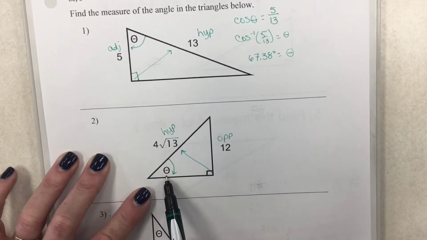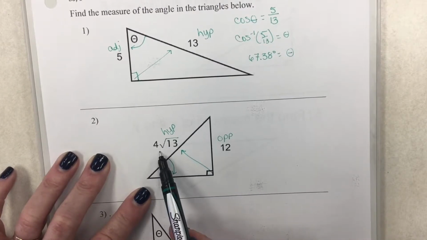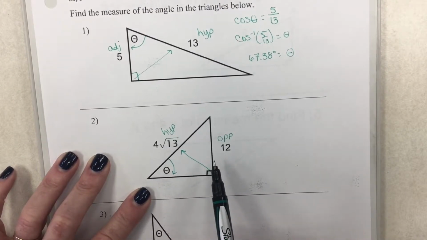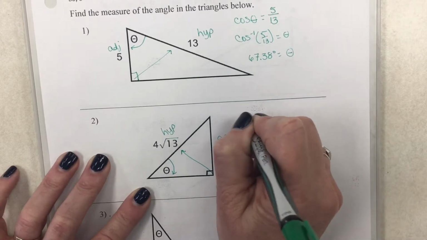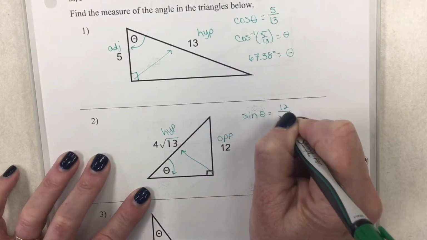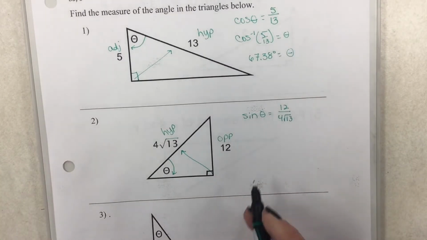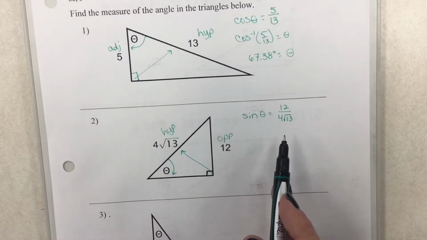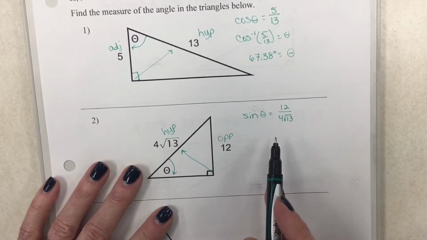I'm looking for theta, given the opposite side and the hypotenuse. So what trig function, sine, cosine, or tangent, relates opposite and hypotenuse sides? Sine. So I have sine of theta is opposite over hypotenuse. Now, you see how we have 4 times the square root of 13?